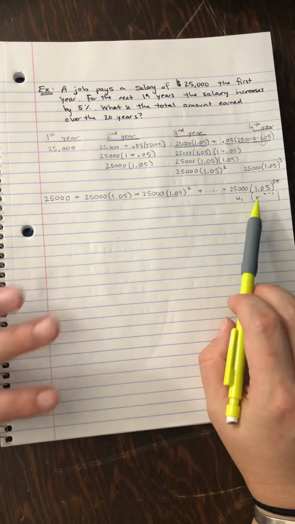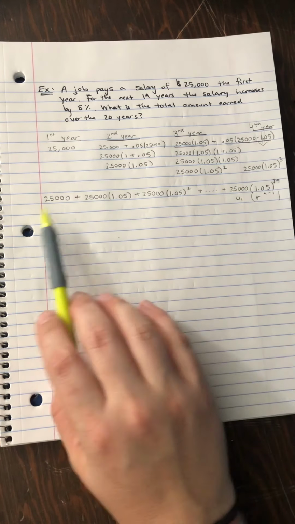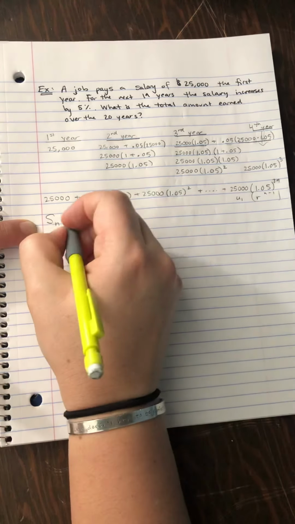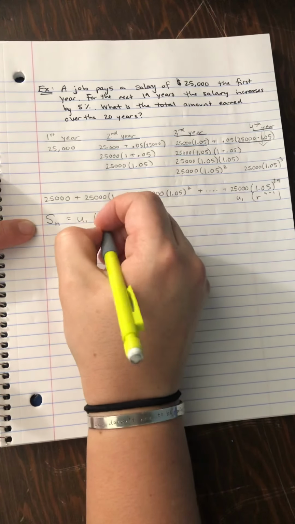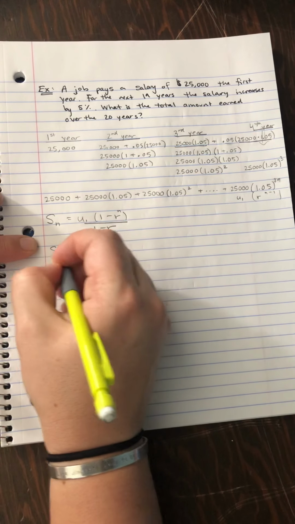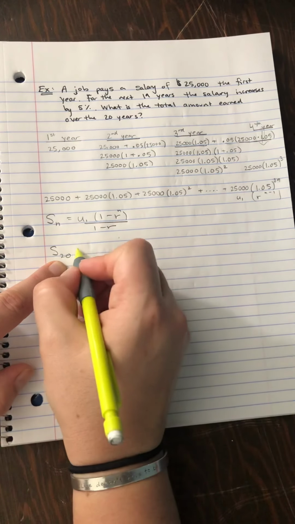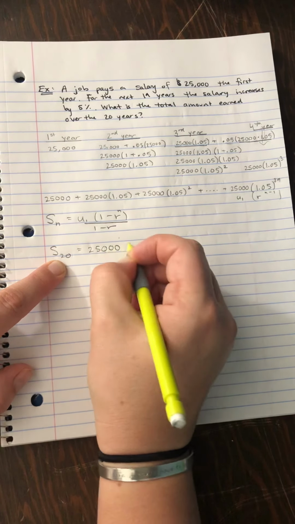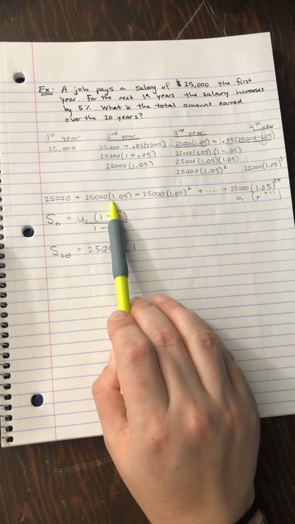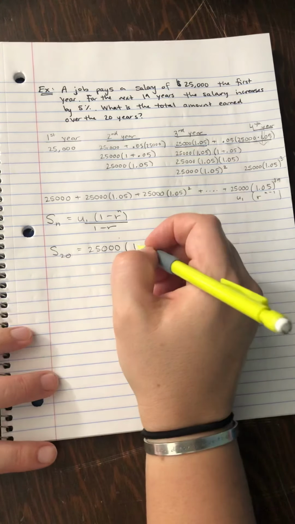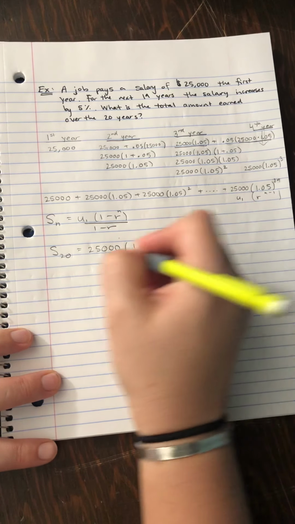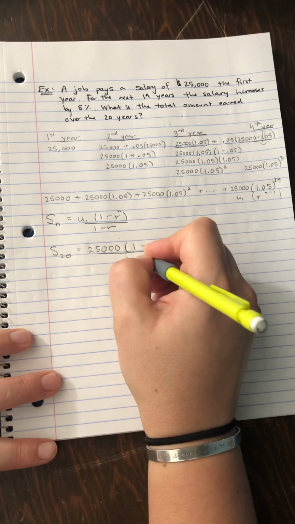Okay, but we don't want to just know the last term. We want to add up all the money they're going to pay us over the years. So we're actually talking about the sum formula, which is the first term times 1 minus r to the n, divided by 1 minus r. So we're going to add up the 20 years of salary. First term is that $25,000 initial salary that they're offering us, right? What is r? r is this factor of 1.05, raised to the 20th, all over 1 minus 1.05.